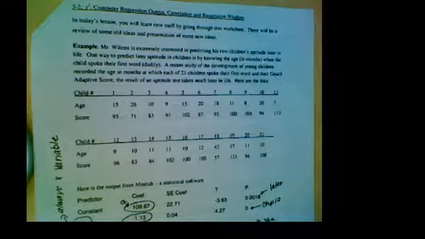Wilcox is extremely interested in predicting his two children's aptitude later in life. One way to predict later aptitude in children is by knowing the age, in months, when the child spoke their first words, say daddy. A recent study of the development of young children reported the ages in months at which each of 21 children spoke their first word and their Gesell adaptive score. The result of an aptitude test was taken much later in life. Here are the data.